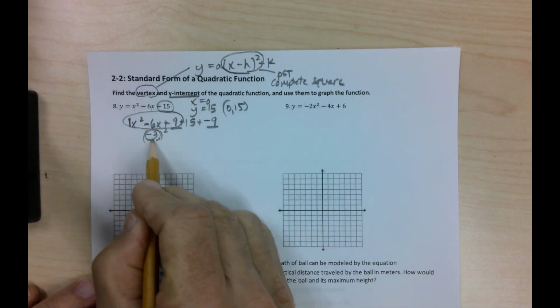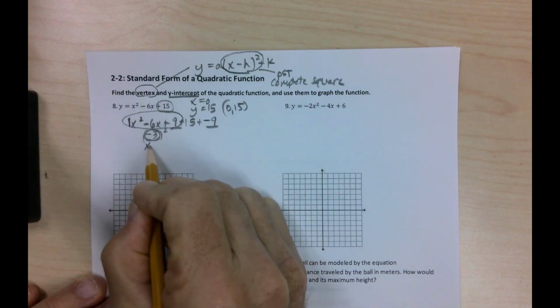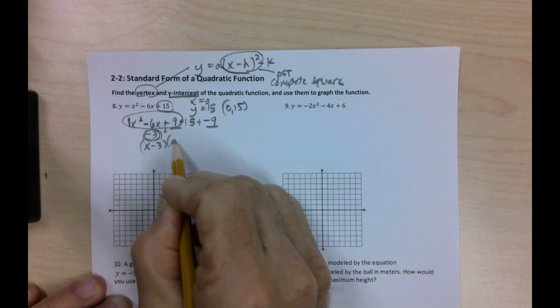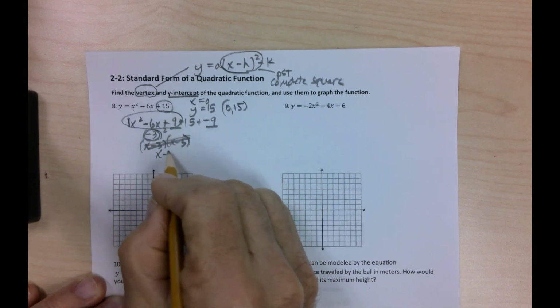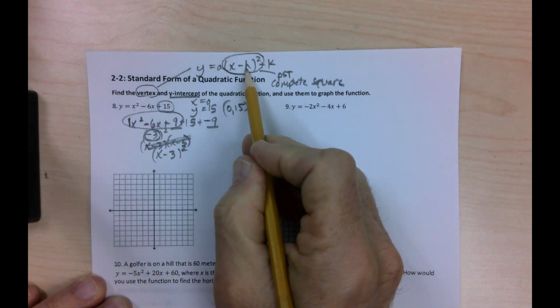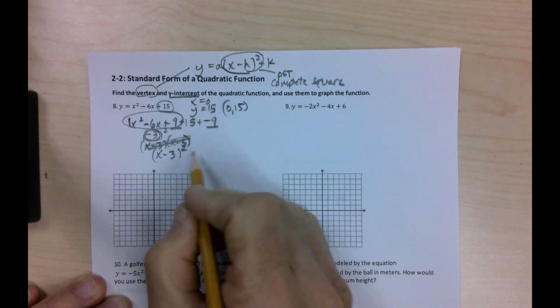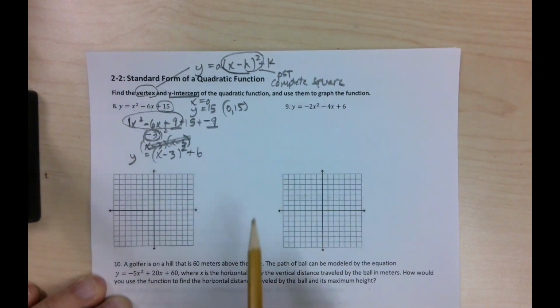This is a nice little cheat code, because that perfect square trinomial will factor into x minus 3, x minus 3, but we're not leaving it there. We're going to leave it as x minus 3 squared, because now this looks like that. And then 15 minus 9 is just 6, and that equals our y.